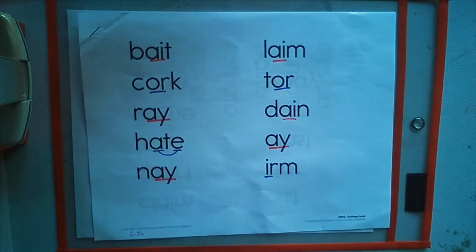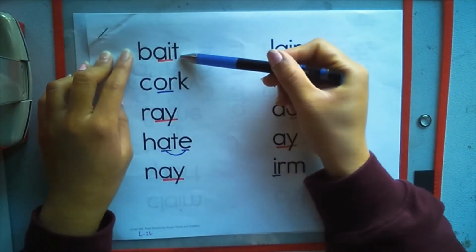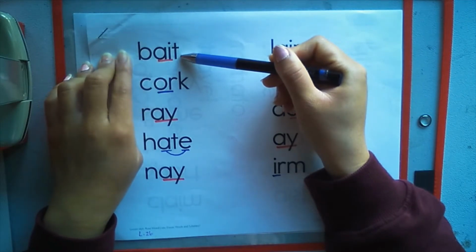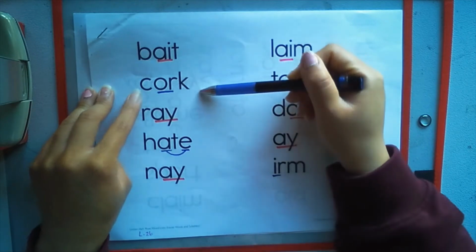Moving on to our mixed list of words and syllables. Our red sounds are the sounds of focus for today, and then our blue sounds are the sounds of review. So anything that's blue is review sounds, and anything that's red is going to be a sound of focus for today. Okay, so let's go ahead. Underline sound A, think, read, bait. Great job. Let's go ahead and move on.